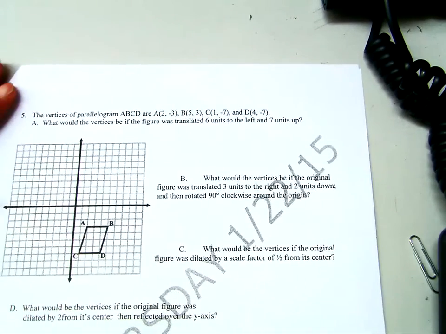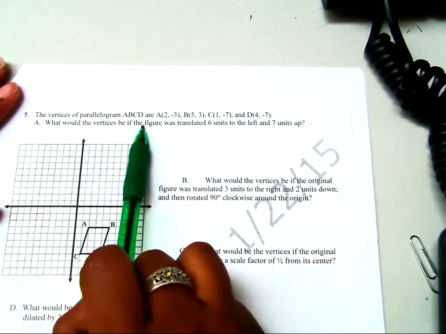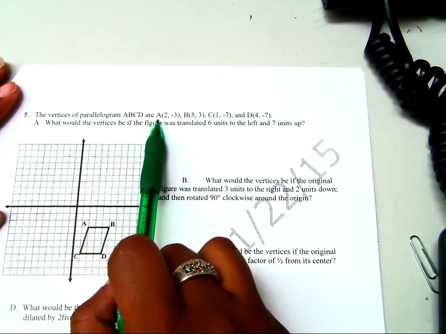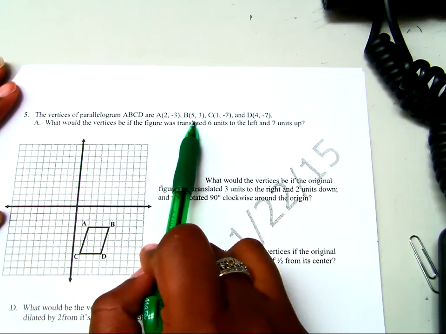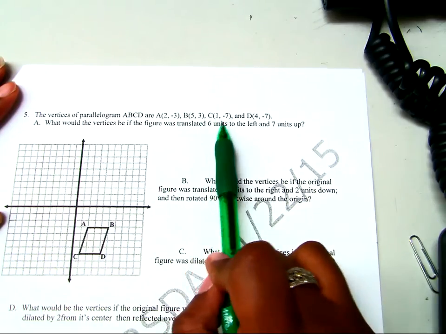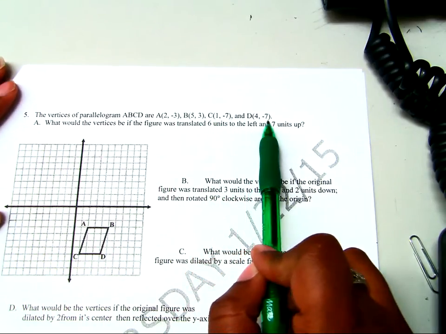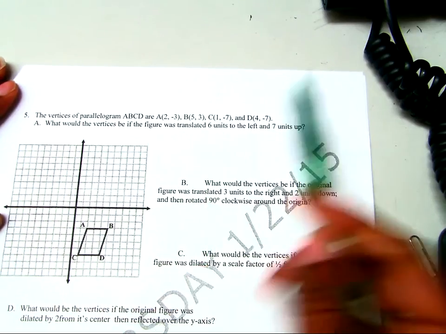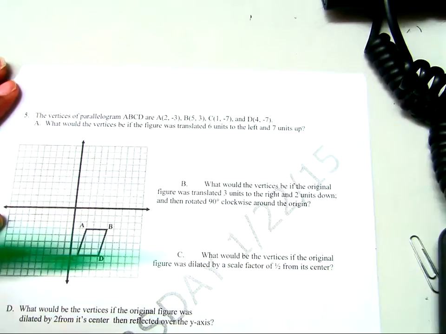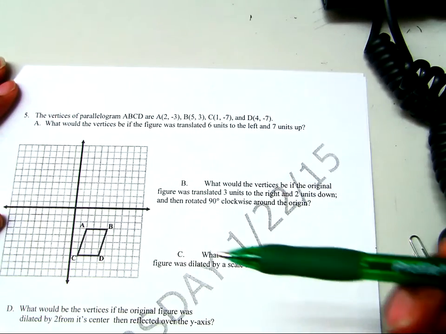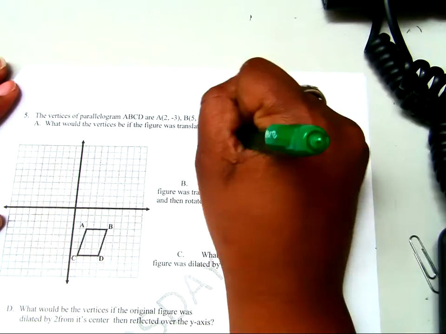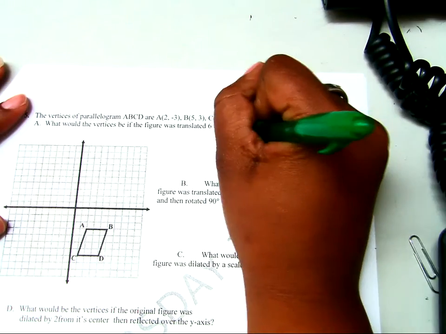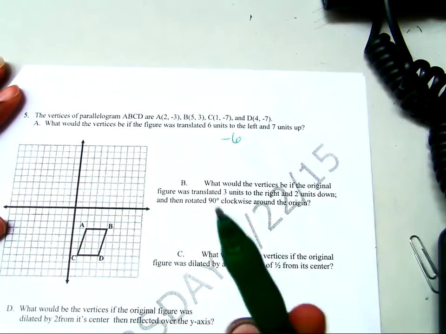All right, number 5. Let's go. The vertices of parallelogram ABCD are A (2, -3), B (5, -3), C (1, -7), and D (4, -7). What would the vertices be if the figure was translated 6 units to the left? So left, that's negative, so -6, and 7 units up is positive.